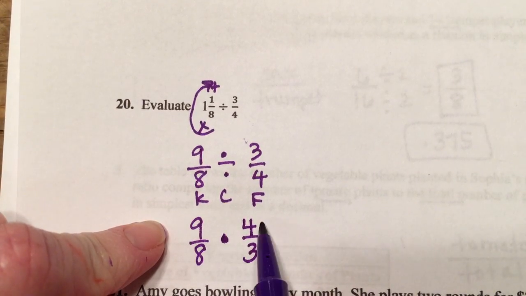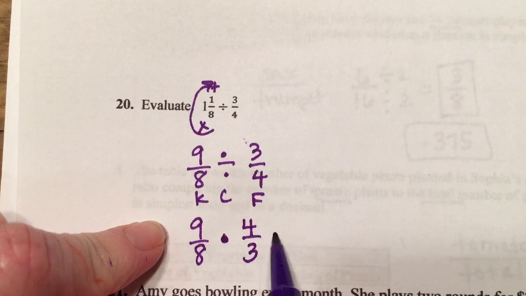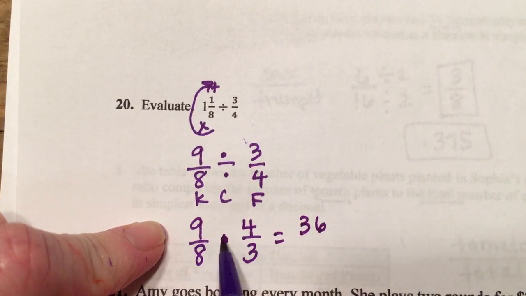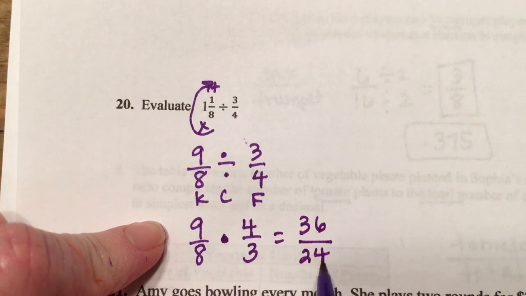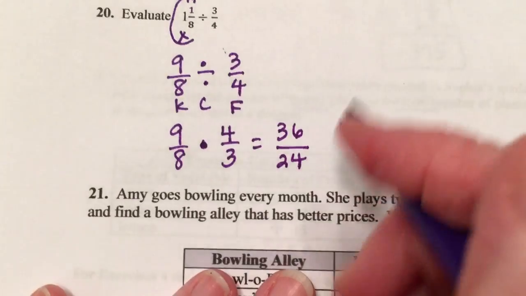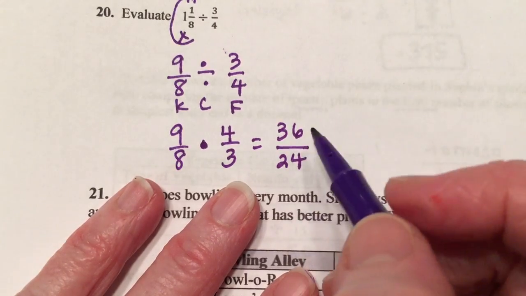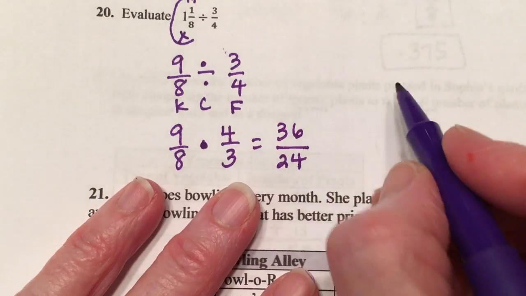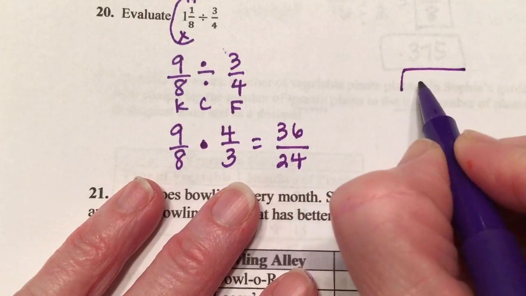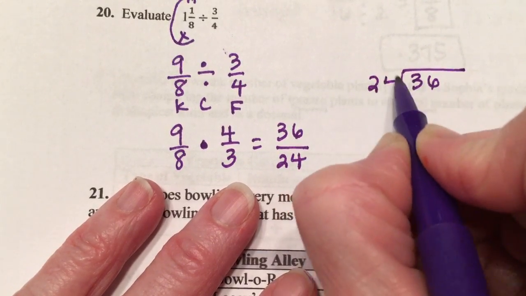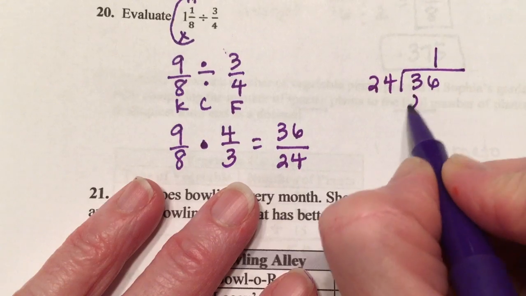Then multiplying fractions, ain't no problem. Top times the top would be 36. Bottom times the bottom would be 24. All right, we still want to simplify this. This is improper. It's not a ratio, so I'm not going to leave it improper. I'm going to divide it. 36 divided by 24 goes one time.